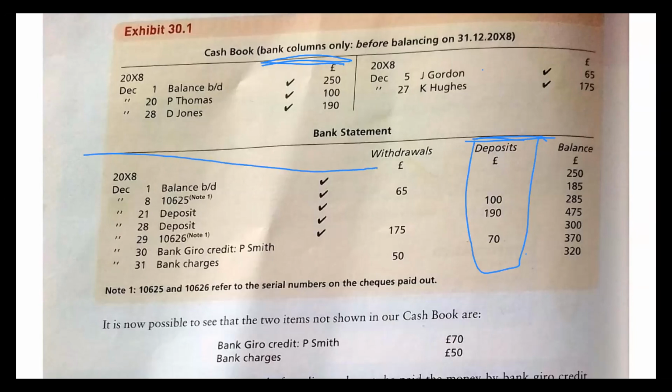So your updated cash book will have the records of the following. Number one, you check, do we have the record on the 20th of P. Thomas 100 kwacha? It is here, right? It's a deposit in your cash book. You have it on the 20th.